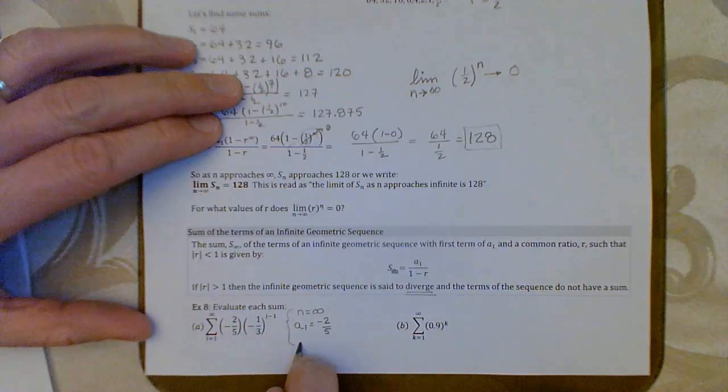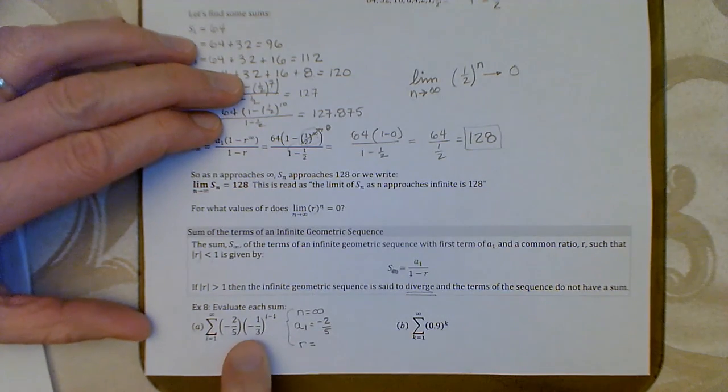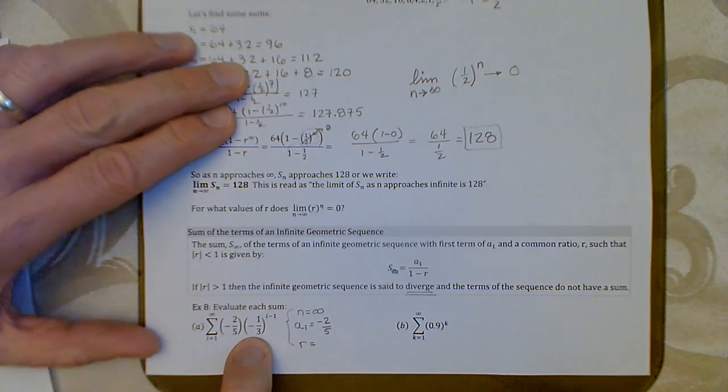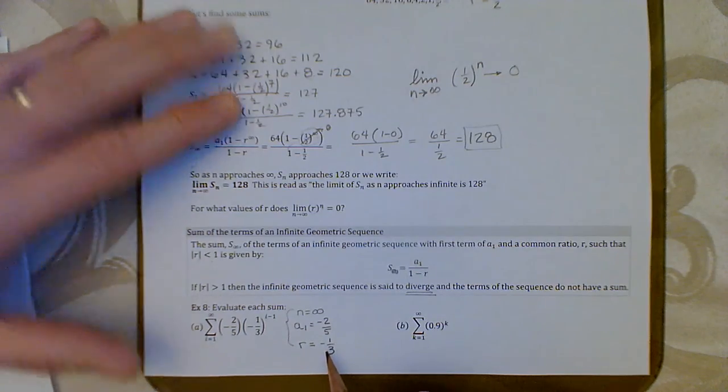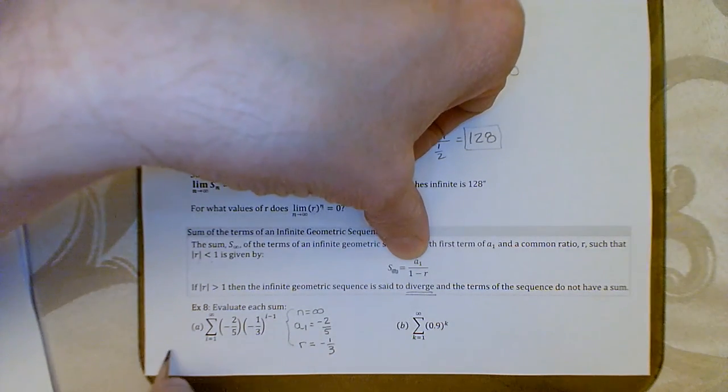And then our r, that's how much we're going to multiply by every time. So r in this case is -1/3. All right, that's everything we need. The magnitude of r is indeed less than 1. In this case, it's negative, but that's fine. It still works the same way. So now let's use this formula.